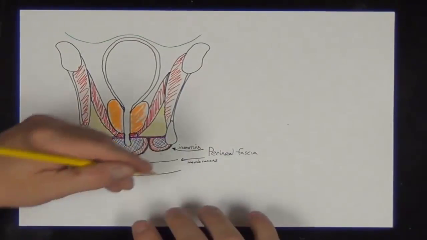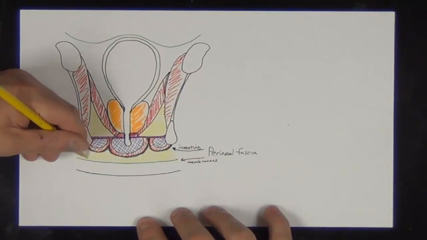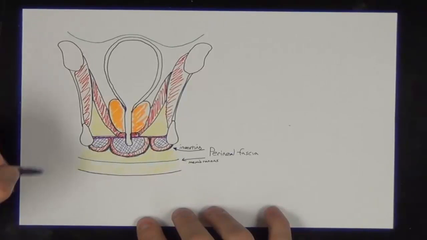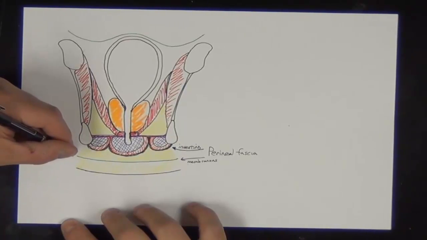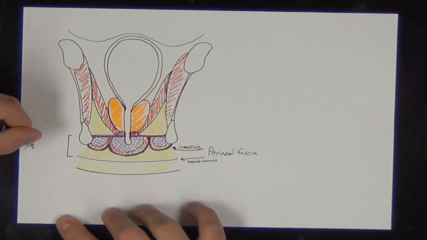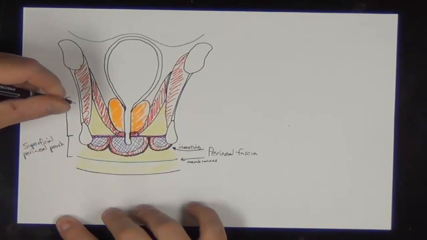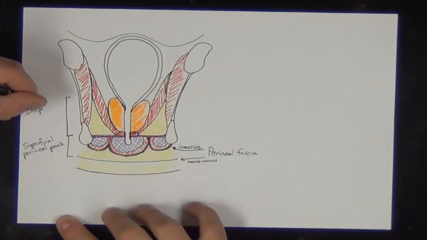Alright, now as usual, if there's any space in this area, we'll throw some fat in there. And a little bit of fat between the perineal fascia and the skin. And hopefully this makes things a little bit easier. From the perineal membrane down to this membranous perineal fascia, this is the superficial perineal space or pouch. And from the perineal membrane up to the inferior aspect of the levator ani and its fascia gives us the deep perineal pouch.